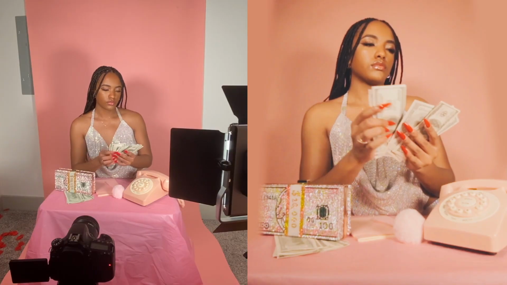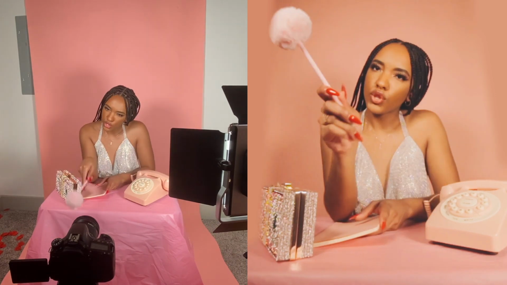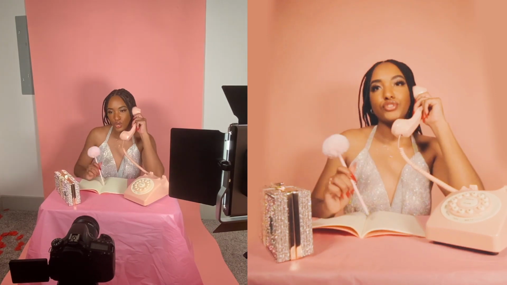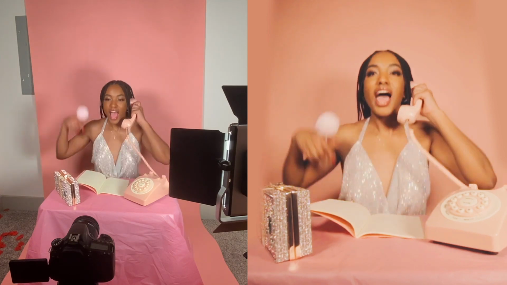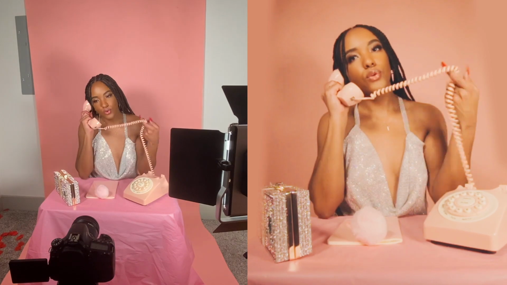For my next scene, I'm using a seamless paper backdrop, Savage in pink. And then for my setup, I just used a little camping table covered in a pink tablecloth, a vintage pink phone, and some other pink accessories and props that I also got from Amazon.